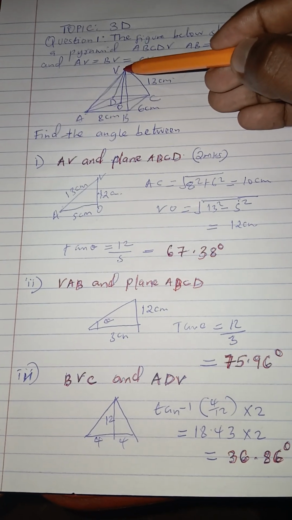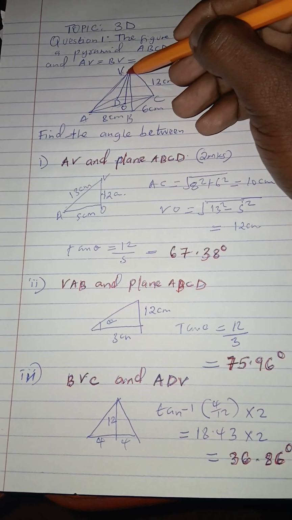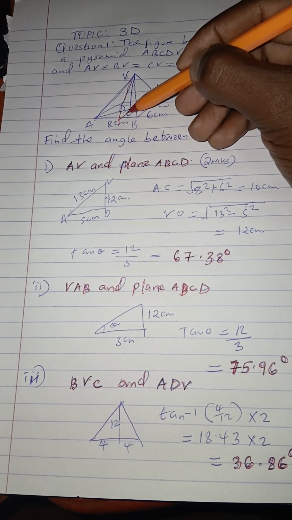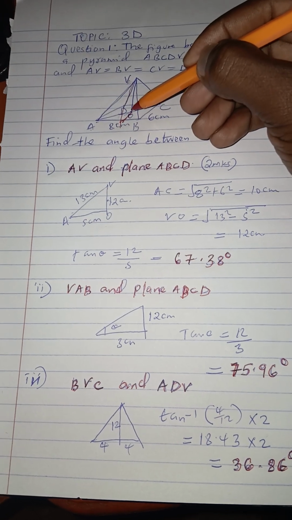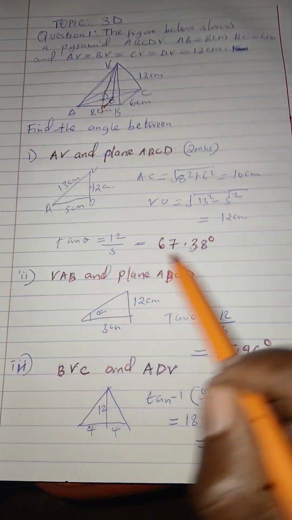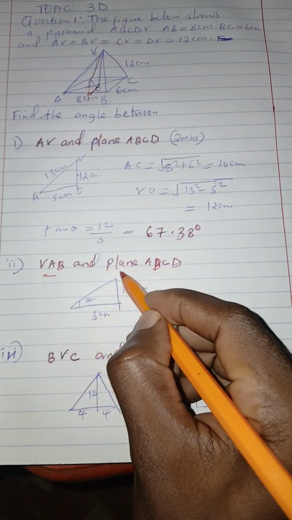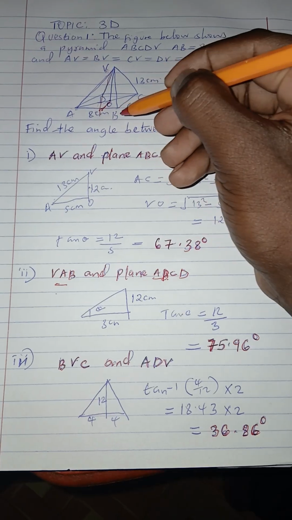If I bisect plane VAB at the middle there, then I also bisect the bottom plane. Now I'll meet the height, and the line of intersection, which is common between the two planes, is AB. So automatically the angle will be on AB.